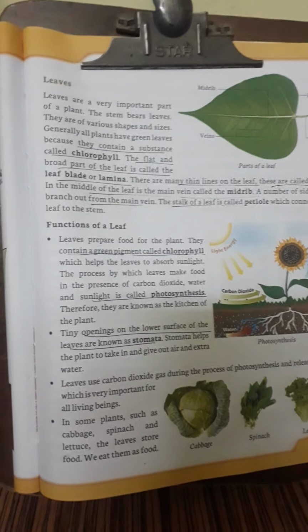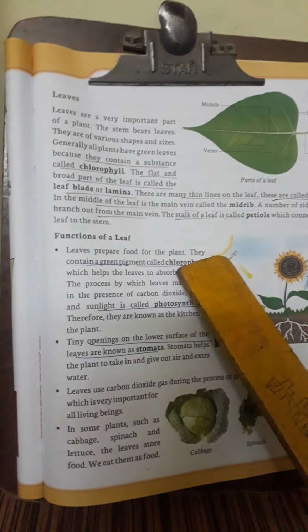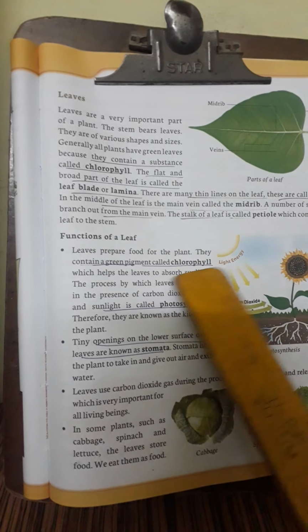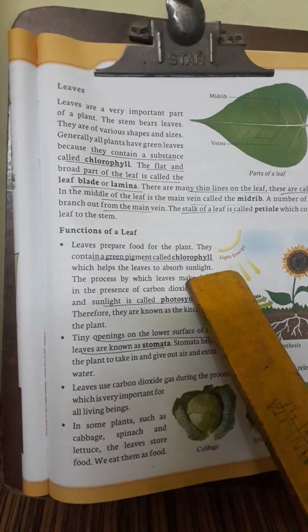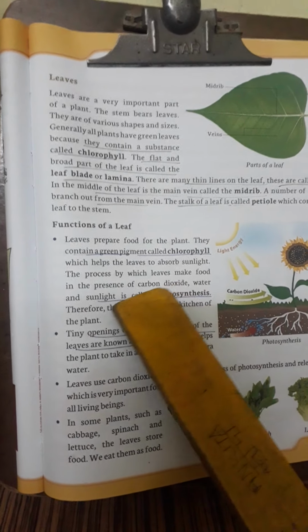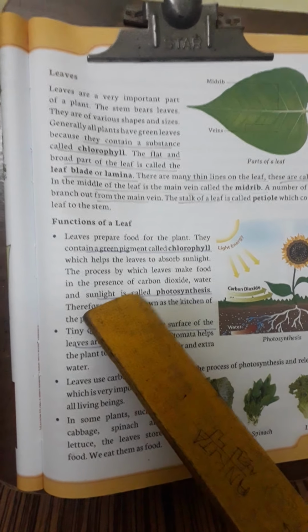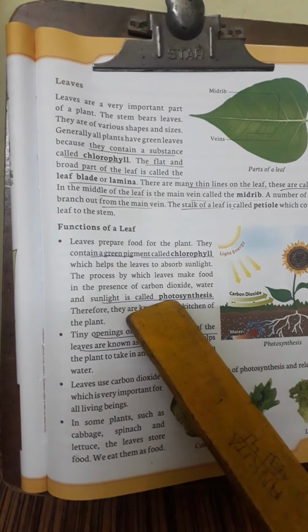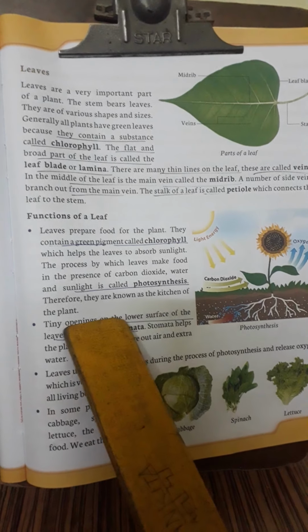Leaf plays a very important role. It helps in preparing food for the plant because it contains a green pigment called chlorophyll, which helps to absorb sunlight. With the presence of carbon dioxide, water and sunlight, it prepares food for the plant, and that process is called photosynthesis. So they are known as the kitchen of the plant.